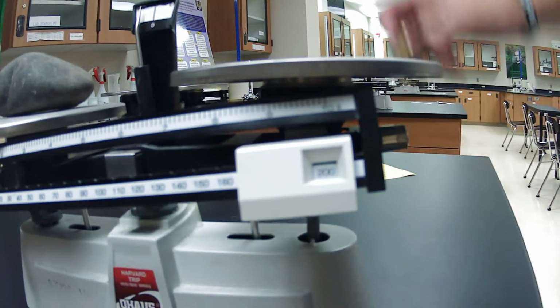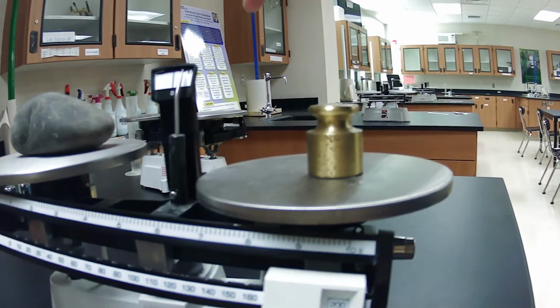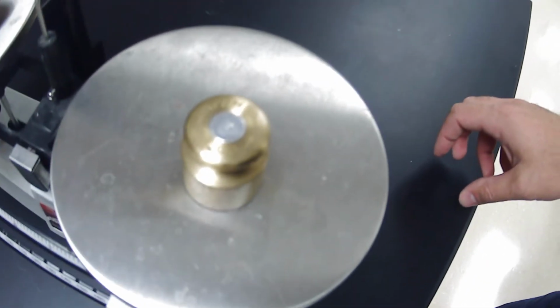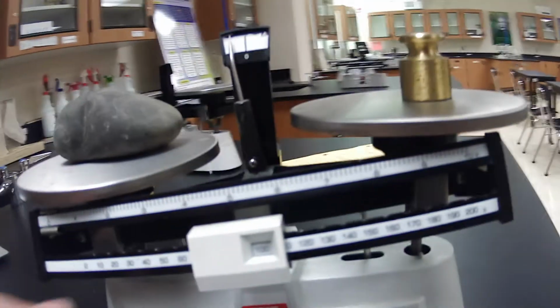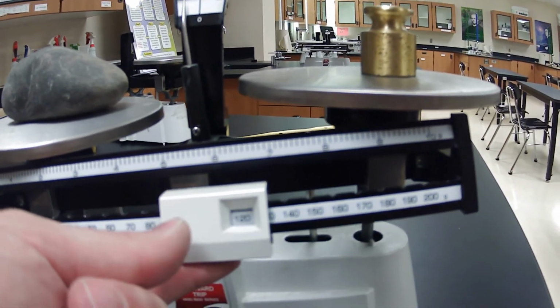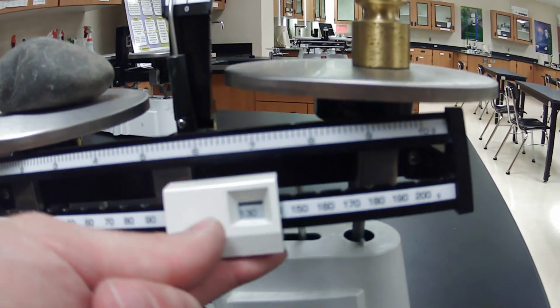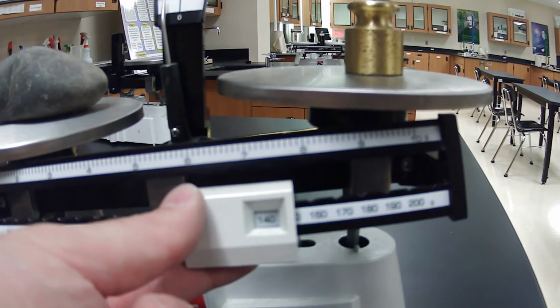So what we need to do is add a mass to this side of the scale. This mass says on it that it's 200 kilograms. So we're going to add 200 kilograms to whatever our mass is going to be once we figure it out. We're going to take our sliding masses or our riders and keep on moving them until the balance begins to tilt.